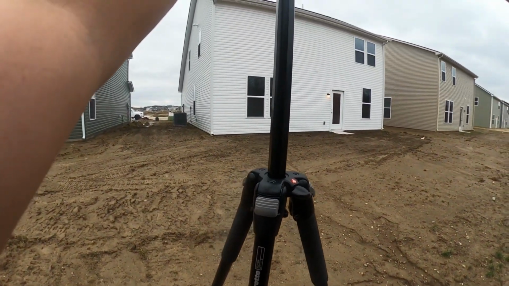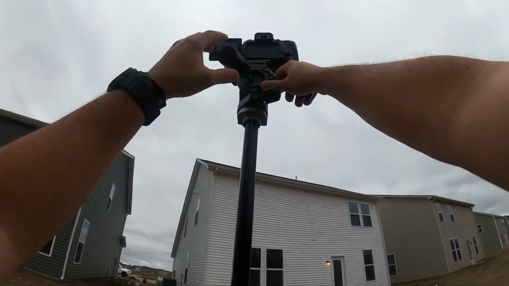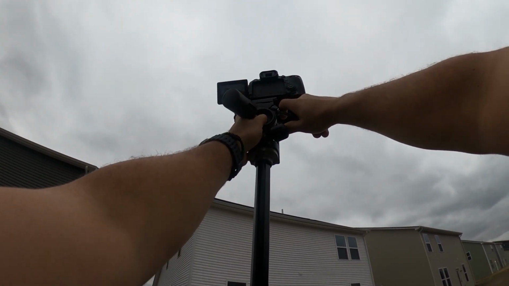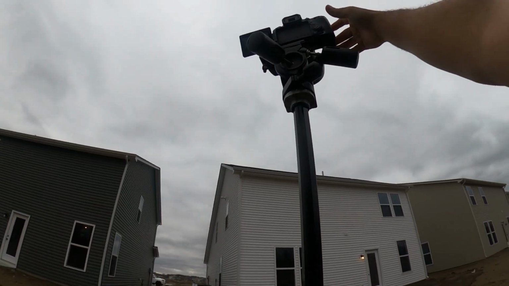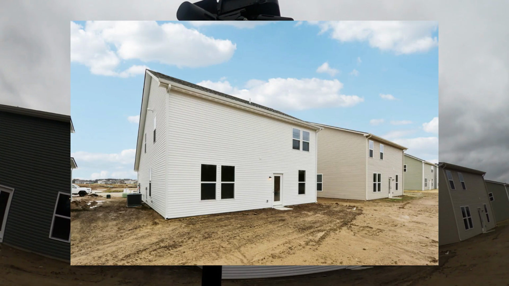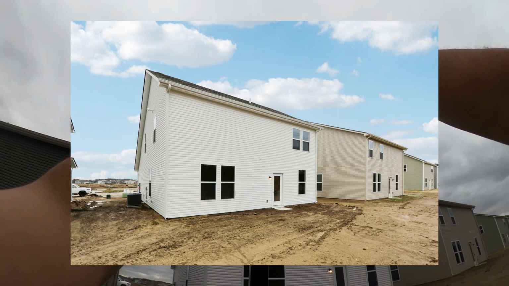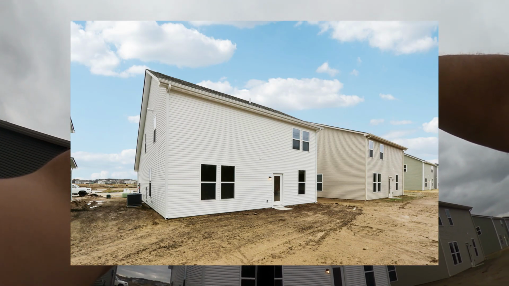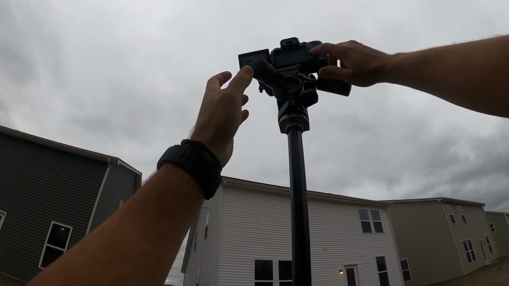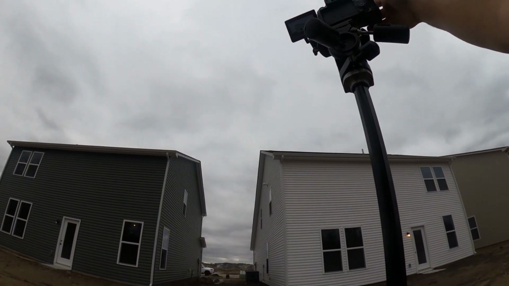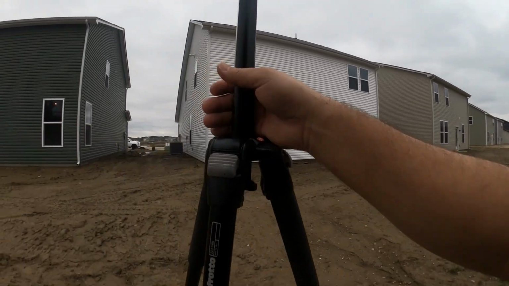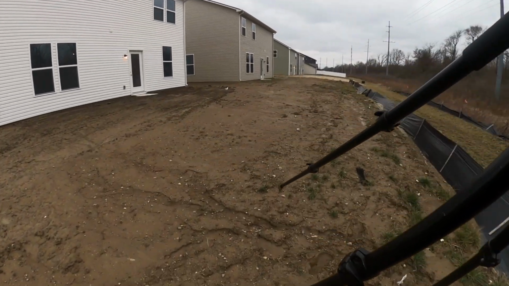All right. Let's see here. This is the only bad thing about new constructions, because the majority of them don't have grass yet. So be ready to get down and dirty. I have to walk all the way back onto the same thing.